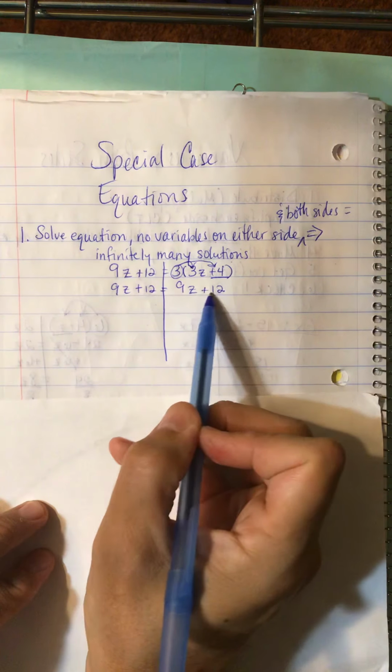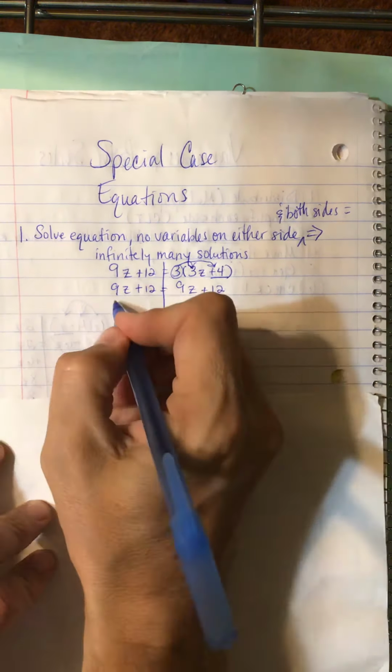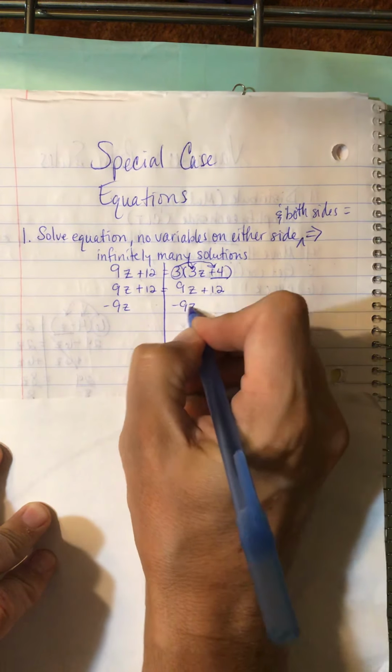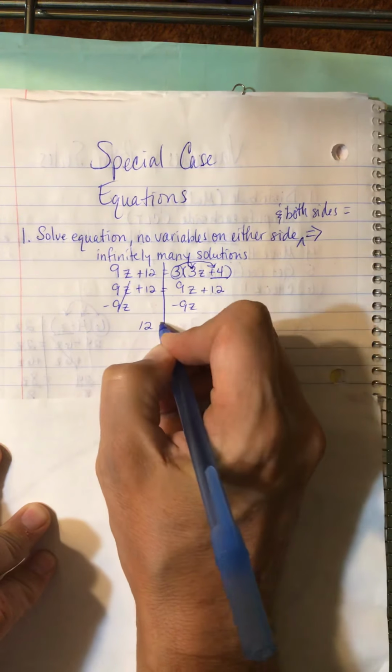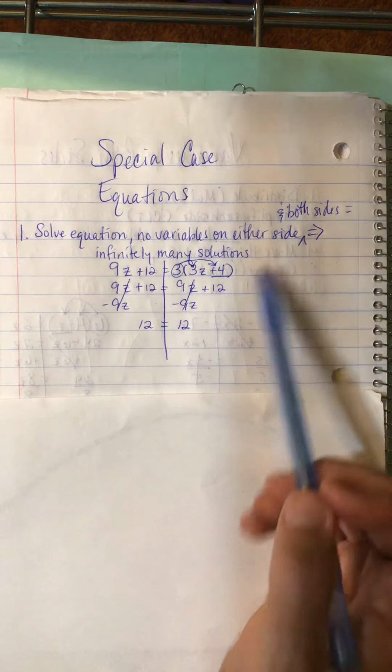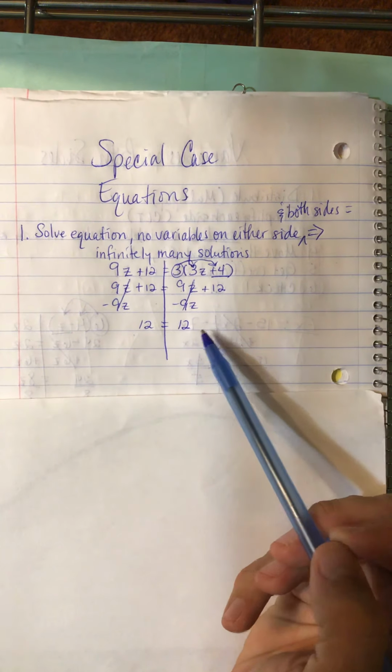We keep going through our process of solving. We have no like terms to combine on either side. The variables are the same, so it doesn't matter which one we move. So I'm going to subtract 9z from both sides. And we see that 12 is equal to 12. We followed our steps just like we normally do, except now the variables are gone. Since both sides are equal to each other, 12 does equal 12. That is a true statement.